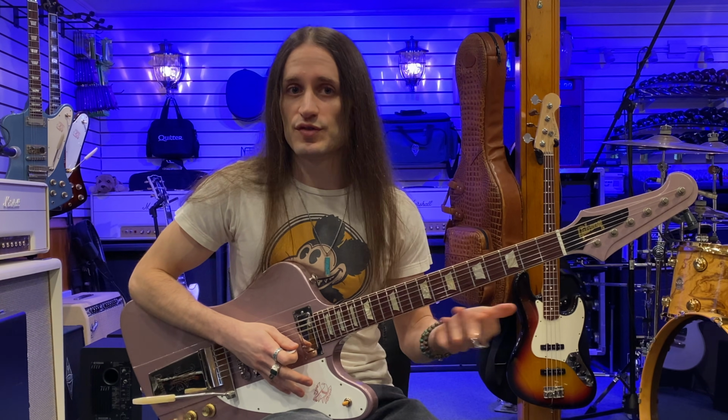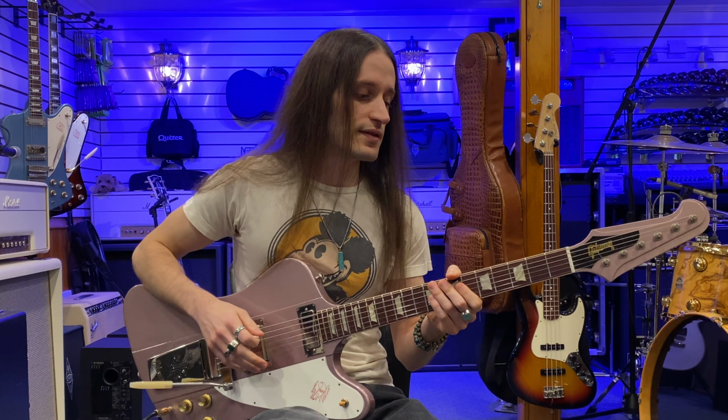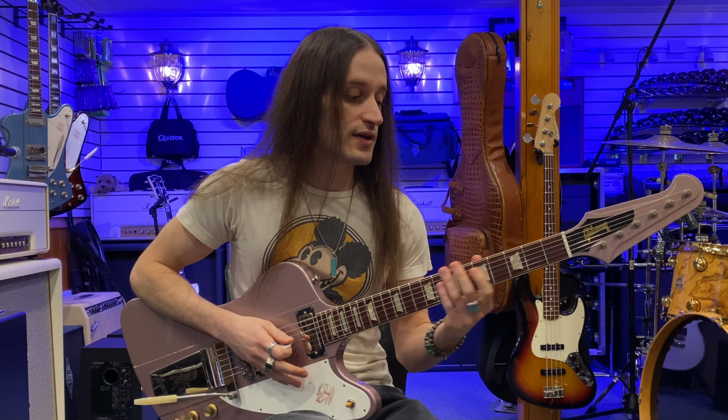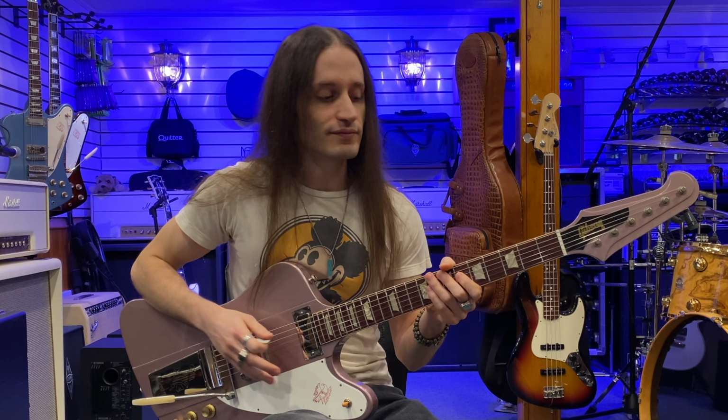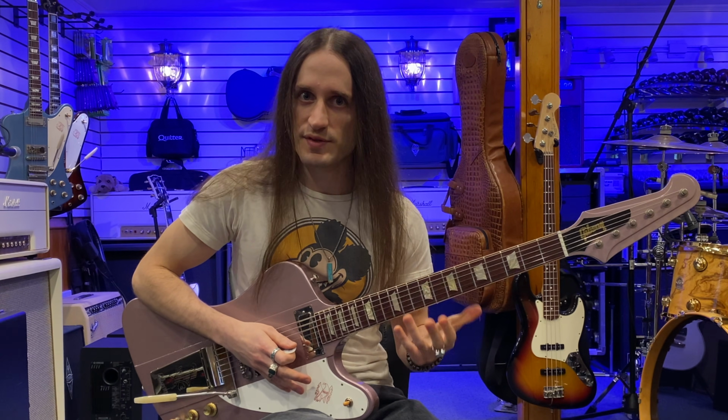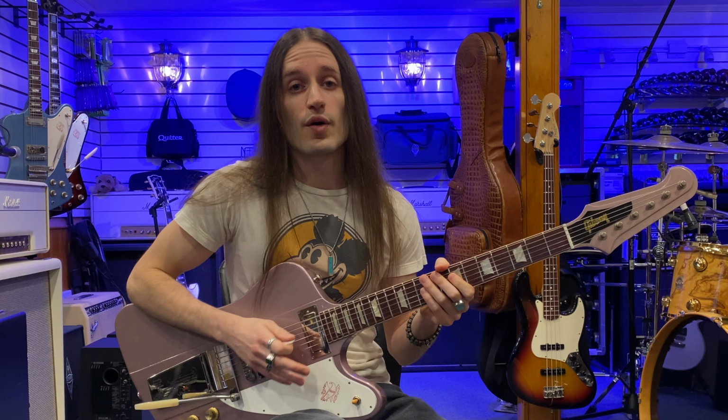So we're going to look today at three of the basic, most used subdivisions that you hear and see all the time. We're going to look at eighth notes, 16th notes, and triplets, or more specifically, eighth note triplets. We're going to apply them to the A minor pentatonic scale, just to keep it nice and clear. However, keep in mind that you want to apply these subdivisions, these rhythms, to all of the scales that you know and all of the scales that you eventually learn as well.